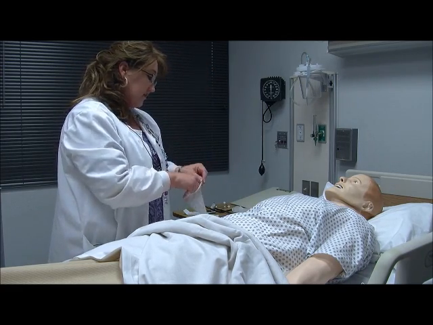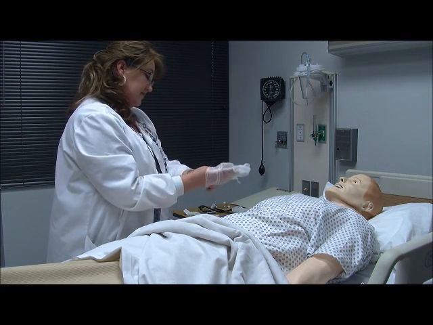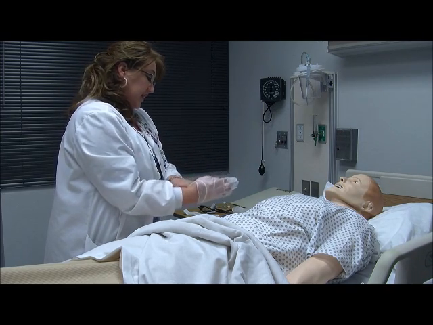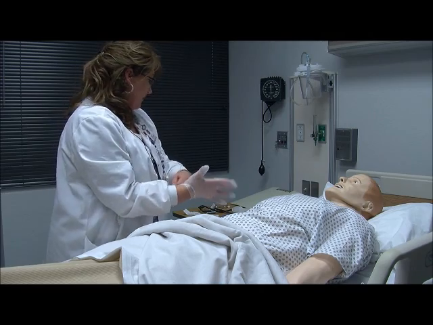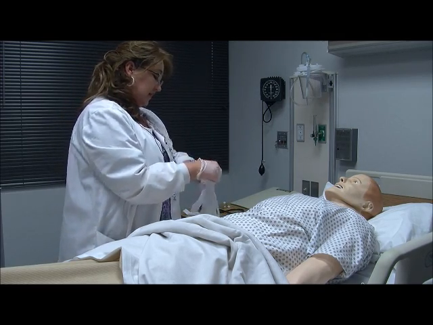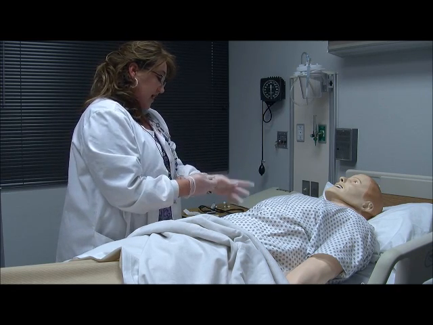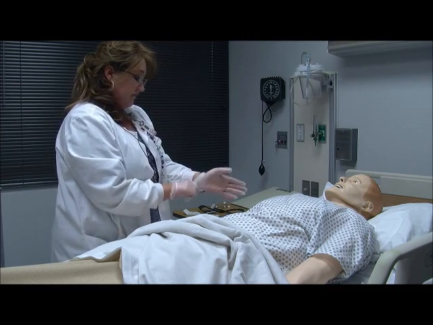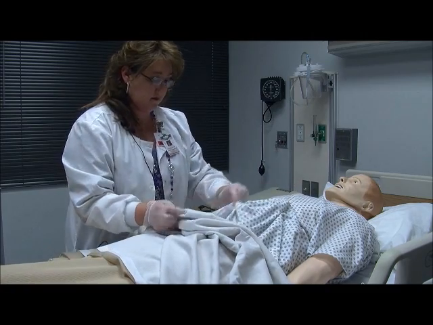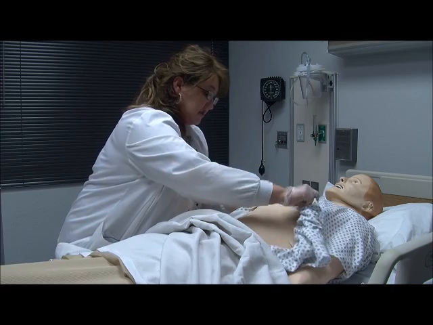Do you have any difficulty with swallowing, chewing, heartburn, constipation, or gas? Any tenderness in your abdomen, your belly area? How often do you have a bowel movement? Can you describe your stool? When was your last bowel movement? Okay, I'm going to look at your belly. I'm looking for any pulsation or distension.